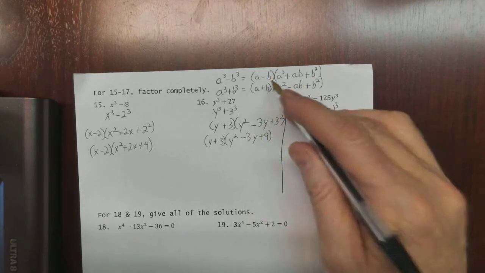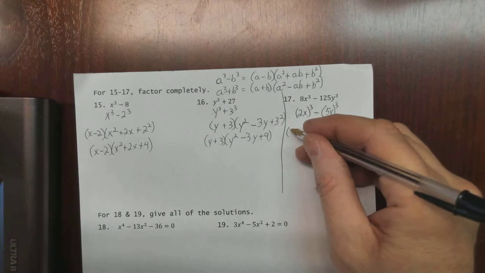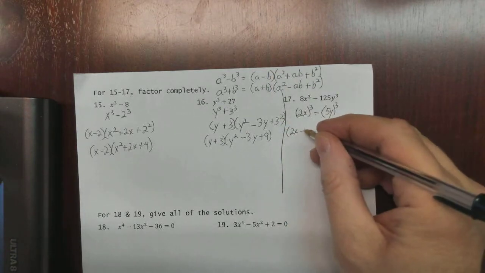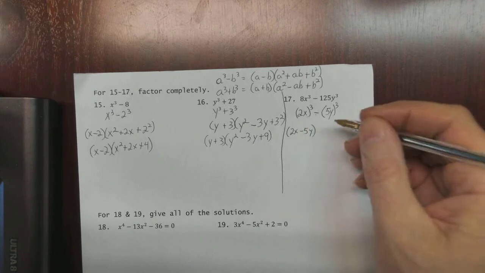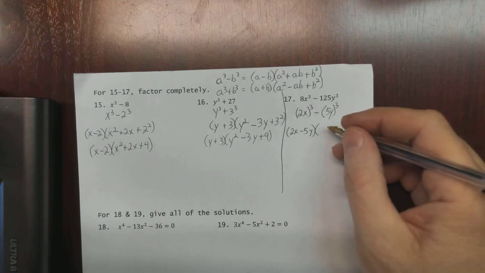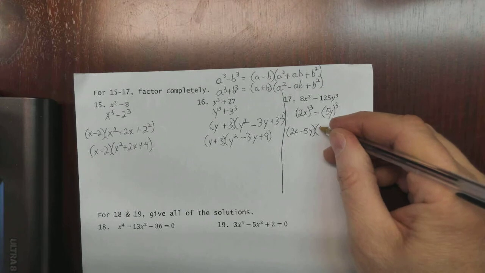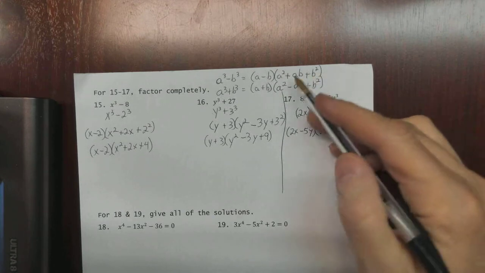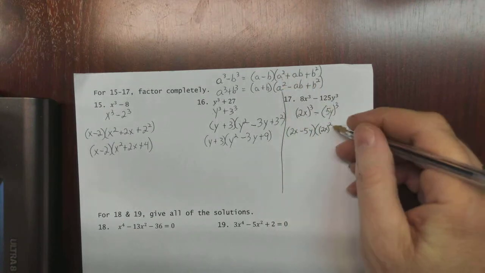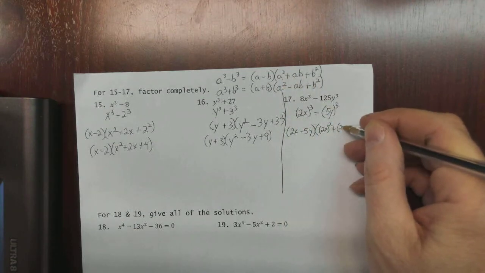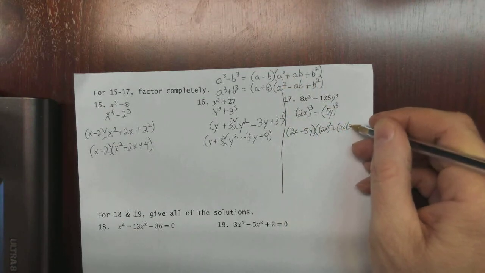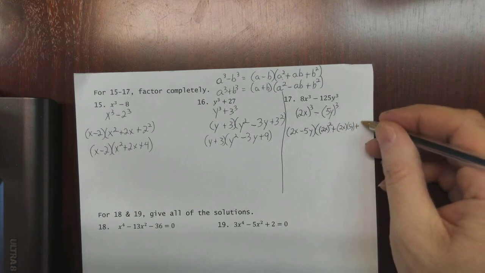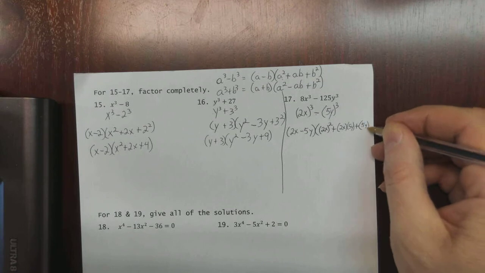The a has the 2x in it now. The b has the 5y in it. And then I'm going to put in parentheses 2x squared plus 2x times 5y plus 5y squared.